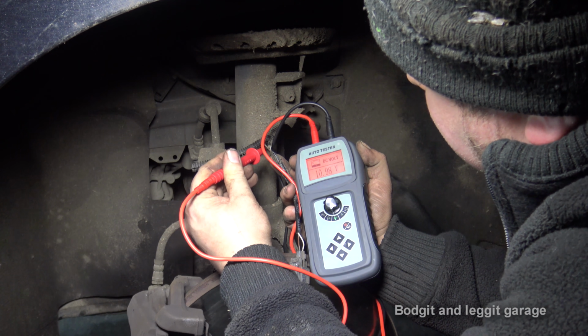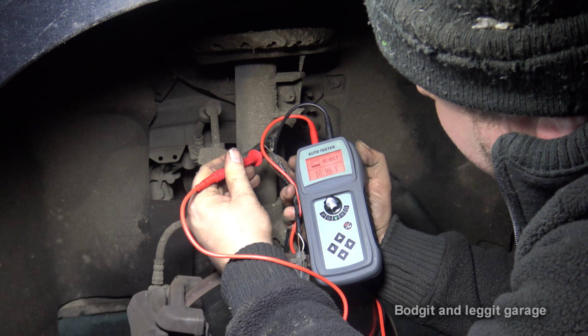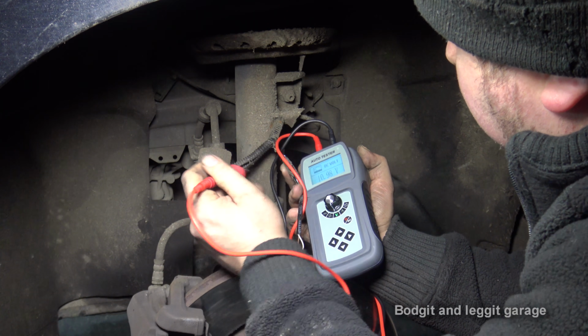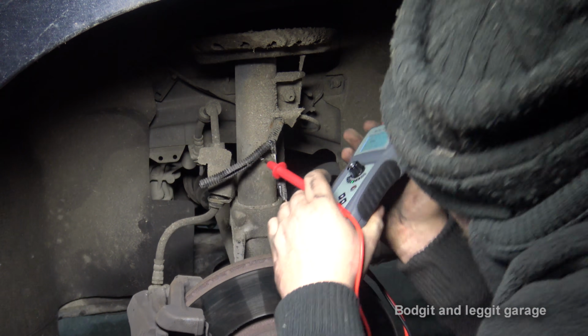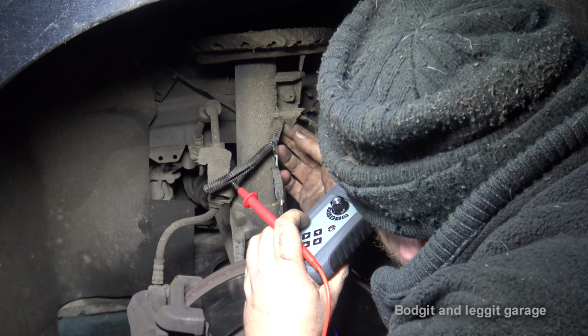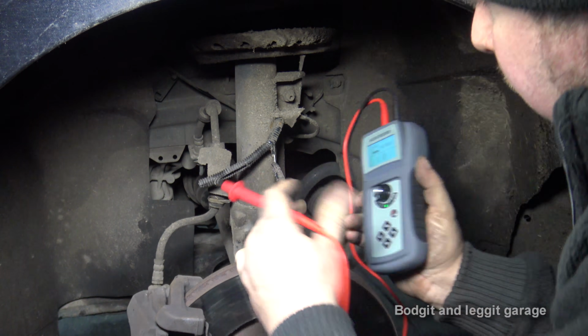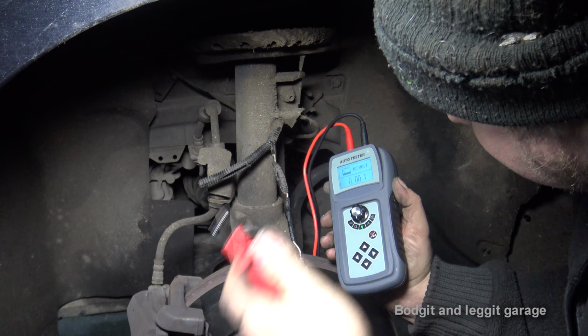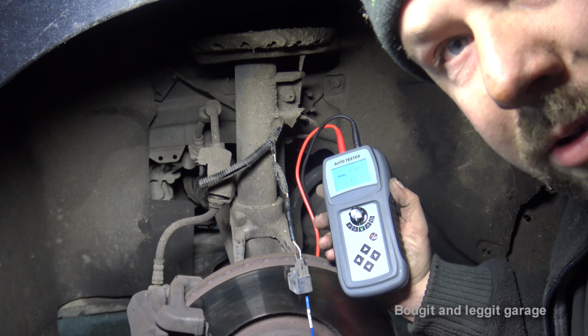But we do have voltage coming to there, which is fantastic. But we are about a volt down, so we are still losing a volt from somewhere. But that could just be the fact that we've just got a really cruddy connection. So once I get that peeled back, turn the camera back on and we'll retest it.